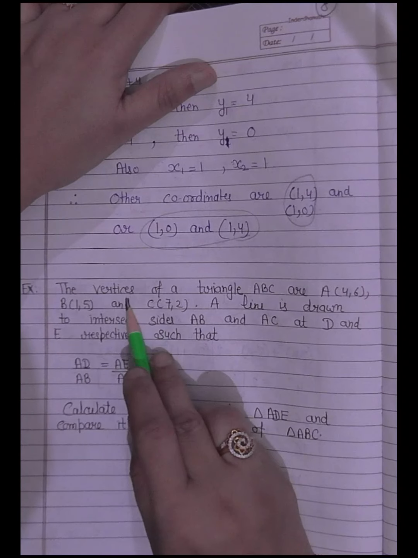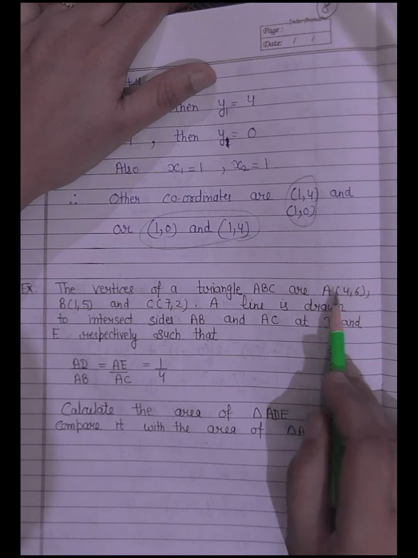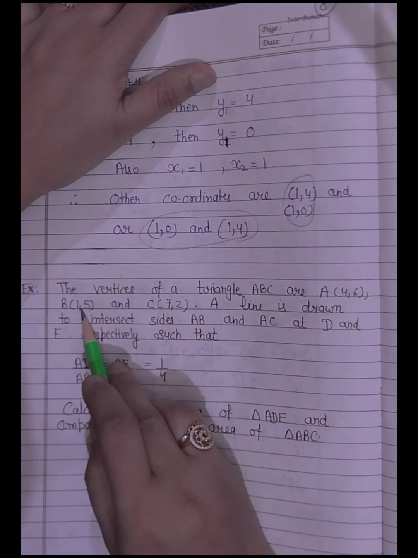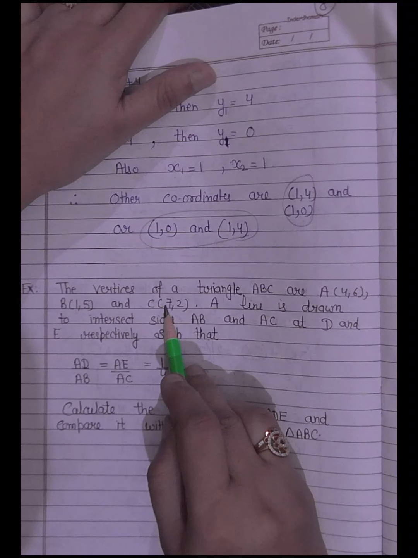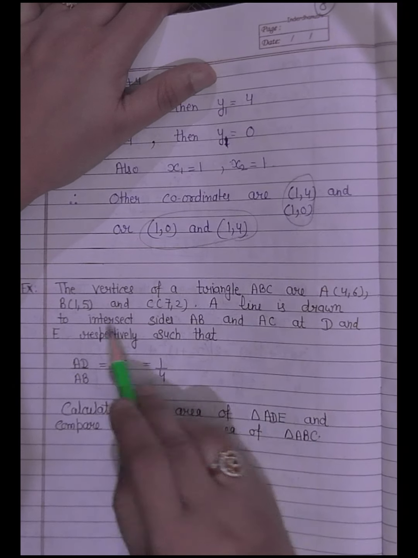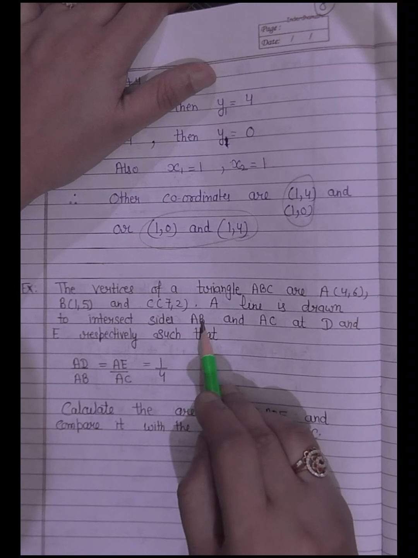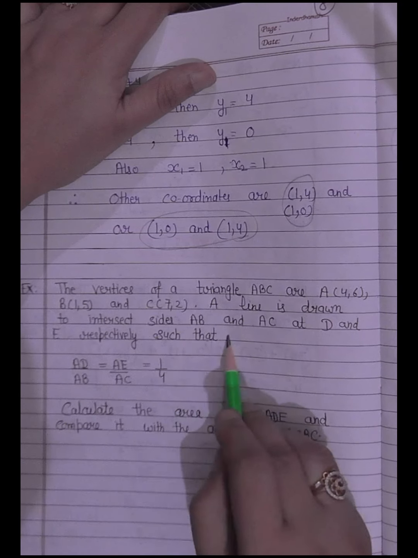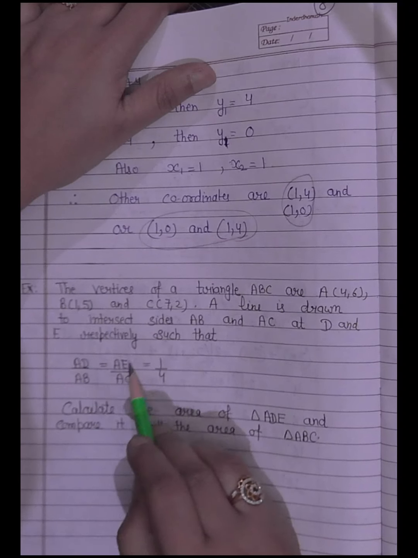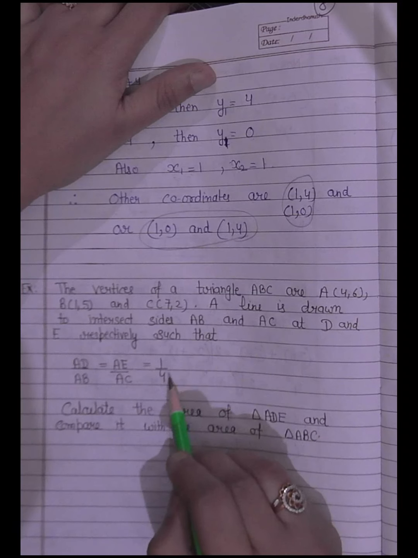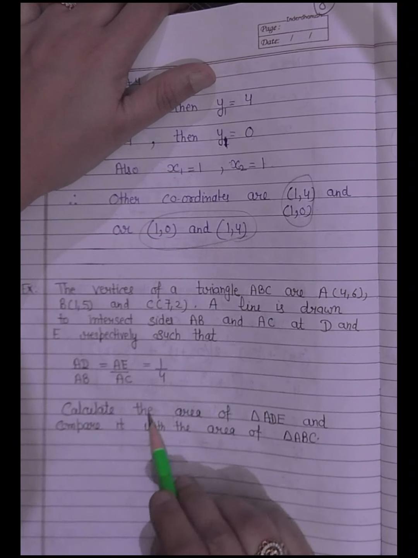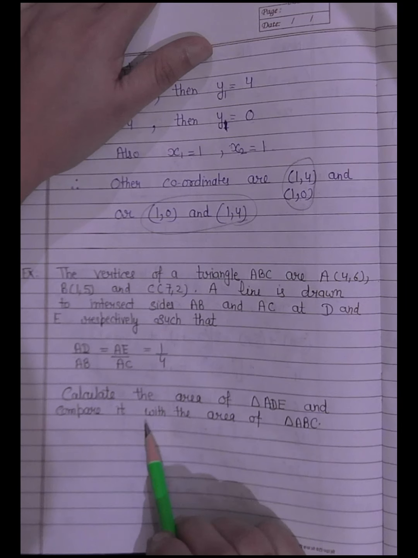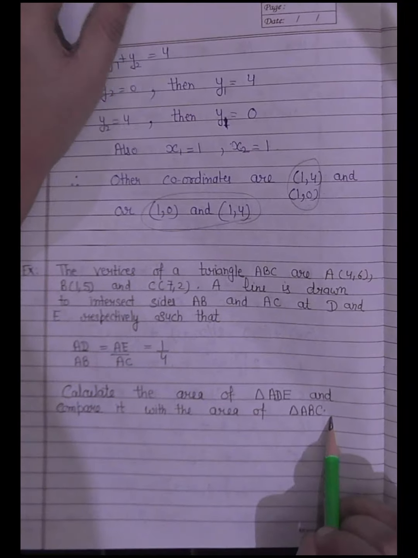Next example: the vertices of a triangle ABC are A (4, 6), B (1, 5) and C (7, 2). A line is drawn to intersect sides AB and AC at D and E respectively such that AD/AB and AE/AC is equal to 1/4. Calculate the area of triangle ADE and compare it with the area of triangle ABC.